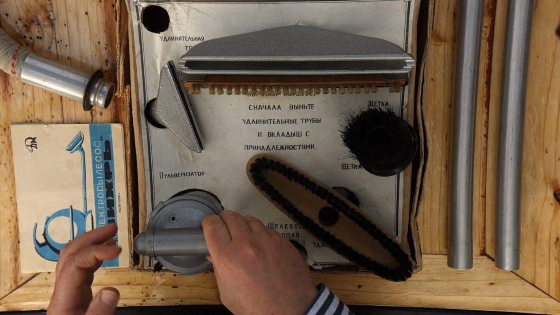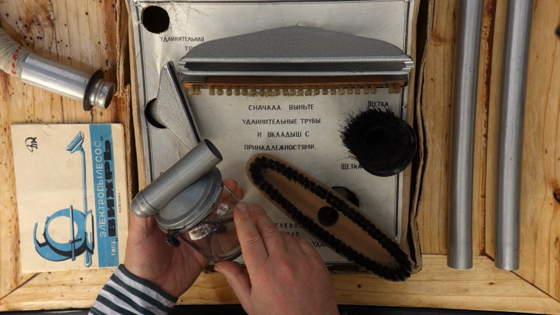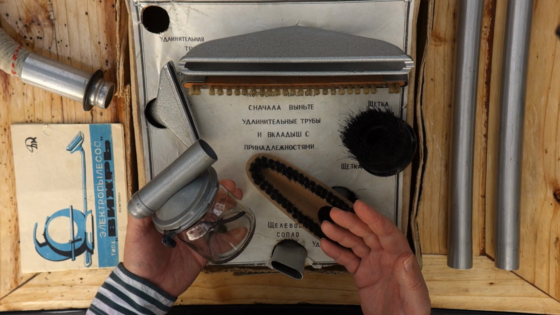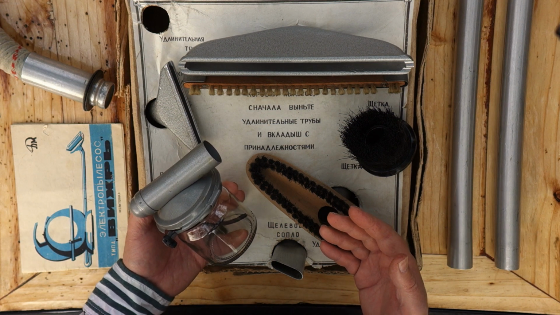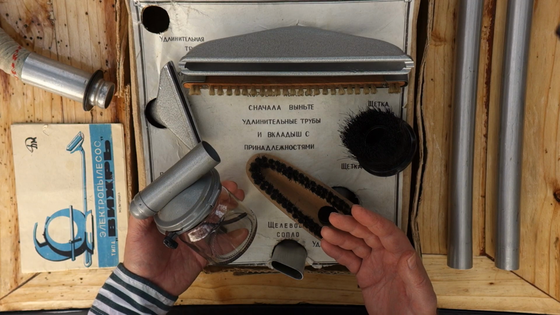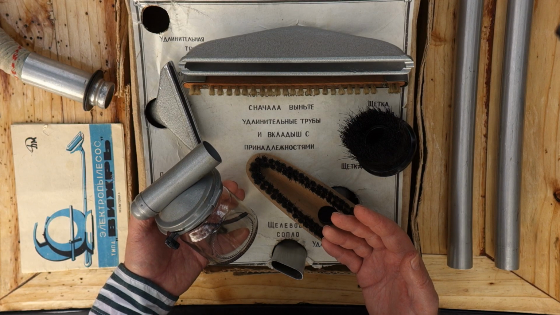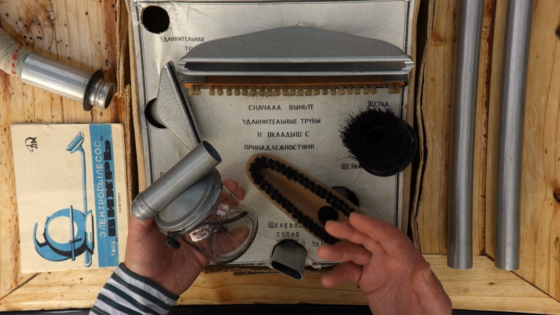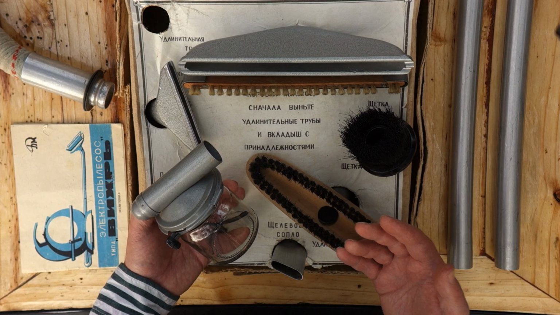You can see that the spray gun works very well. I'm impressed. You could easily paint a car with this and do a neat job. And you might be asking yourself, why would anyone want to spray paint with a vacuum cleaner? But in the society that this vacuum cleaner originates from, in the Soviet Union, you couldn't buy disposable cans of spray paint. So doing it this way was an economical solution.